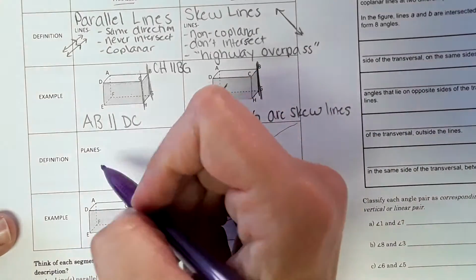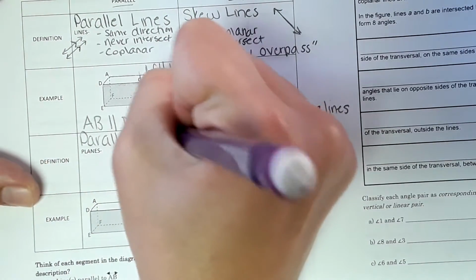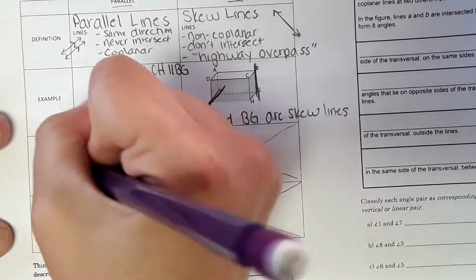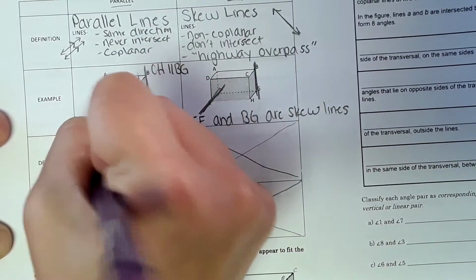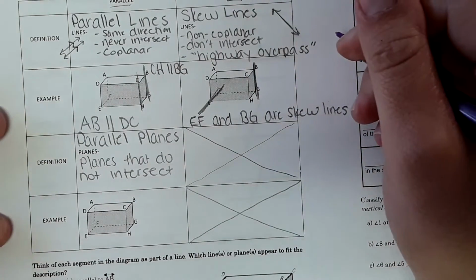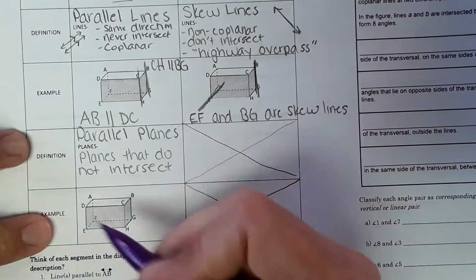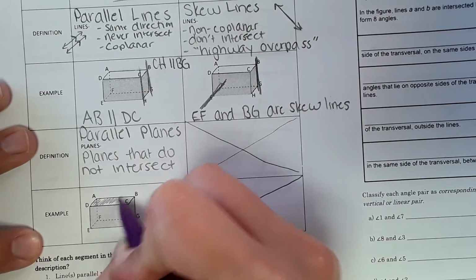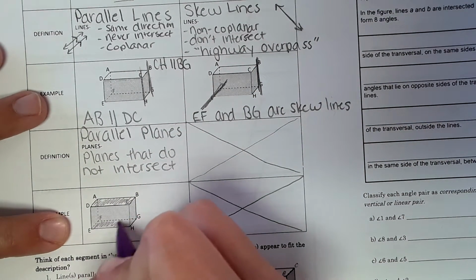And then over here, we're going to look at parallel planes. Parallel planes are planes that do not intersect. Just like with parallel lines, they just run parallel to each other. For example, right here, we have this plane. The top part and the bottom part would be parallel planes.